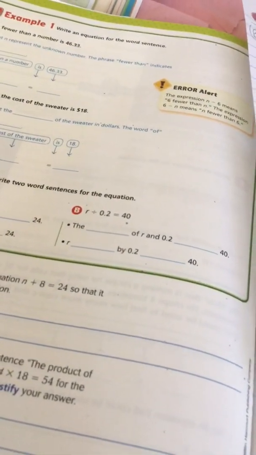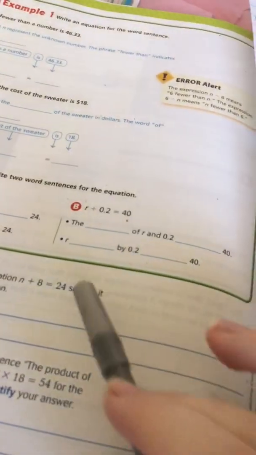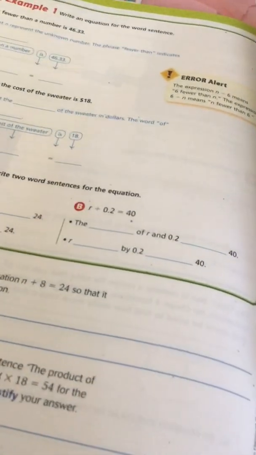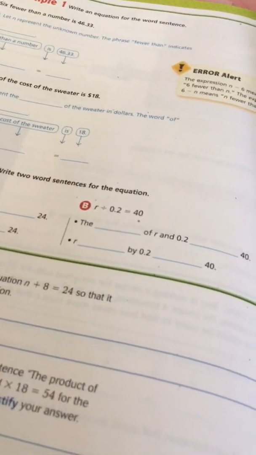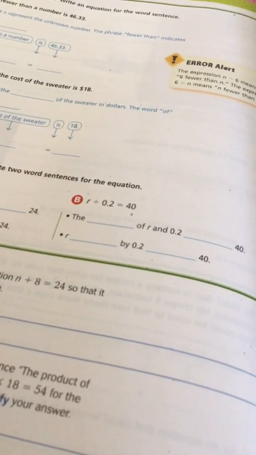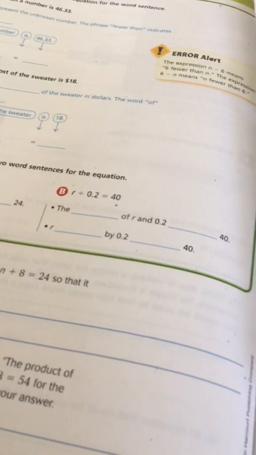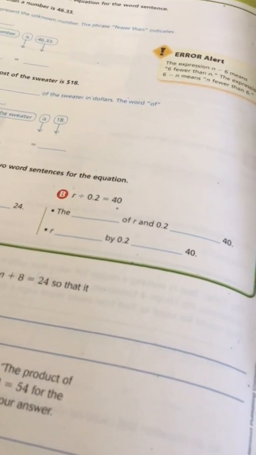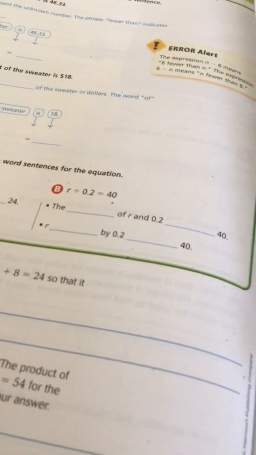The operation is division. So what is the answer to a division problem? The quotient. So we have the quotient of R and 0.2. And again, we have our equal sign, so we can say is 40.